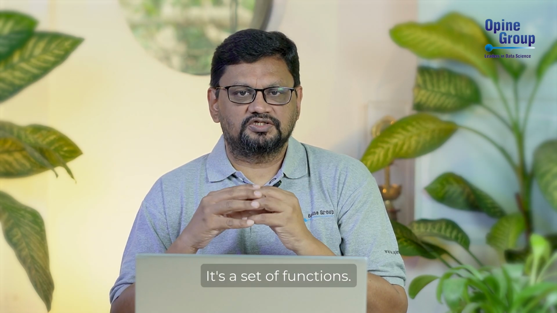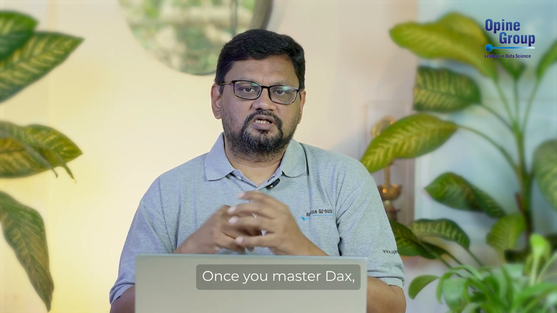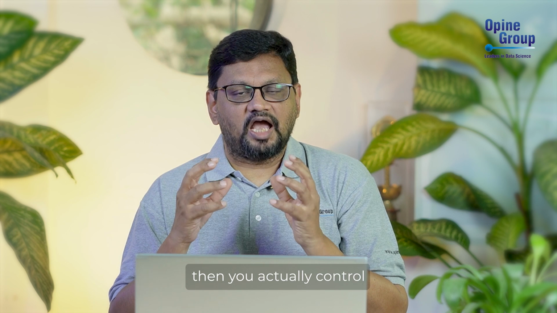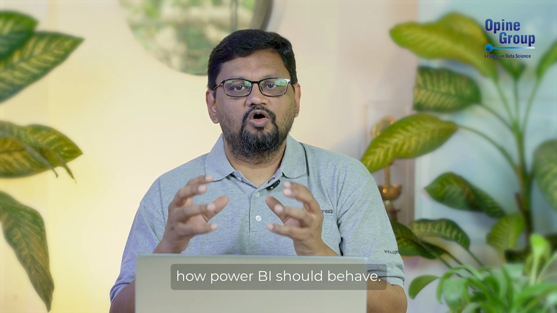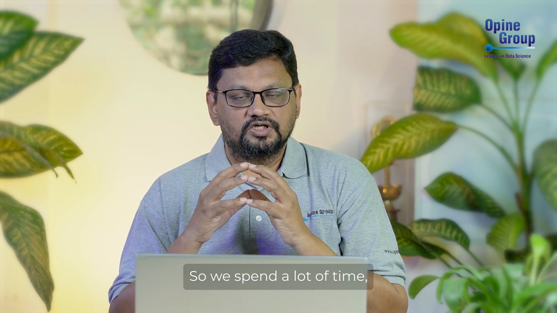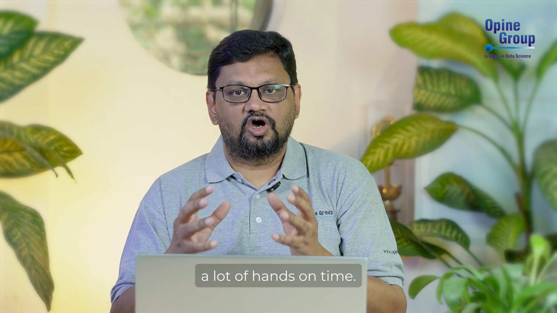It's a set of functions. We can use those functions to create the data, to create the computations which are not directly available in your data, but are required for you to create the visualization. Once you master DAX, then you actually control how Power BI should behave. So we spend a lot of hands-on time on DAX.